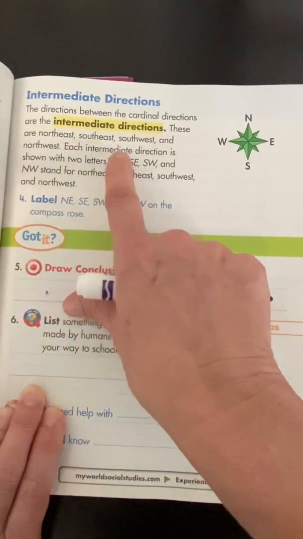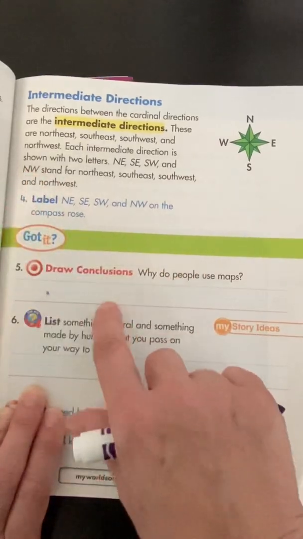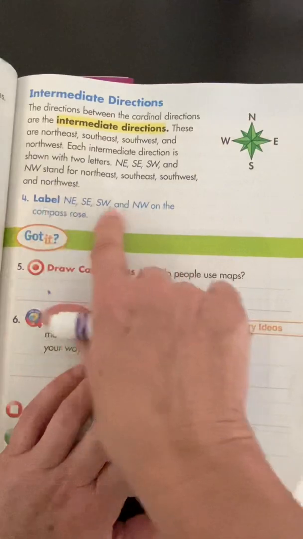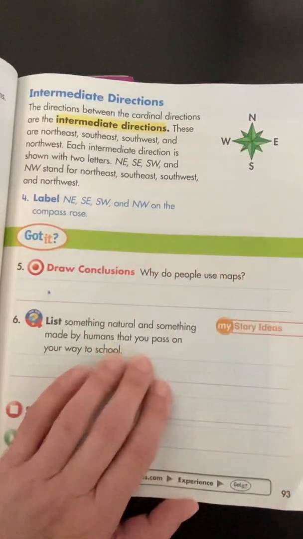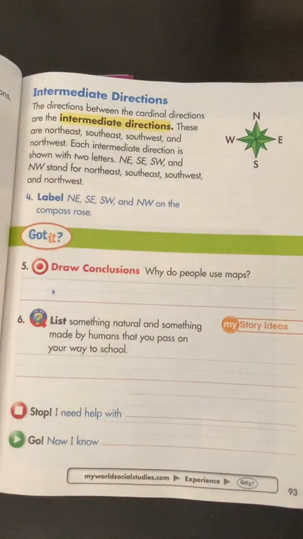They stand for northeast, southeast, southwest, and northwest. Okay, so now what they want us to do is to label the intermediate directions on this compass rose. So I'm going to use a pencil to write. So get your pencil too.